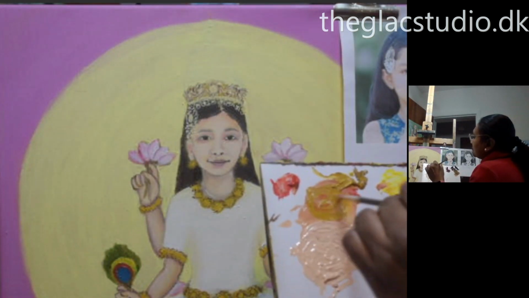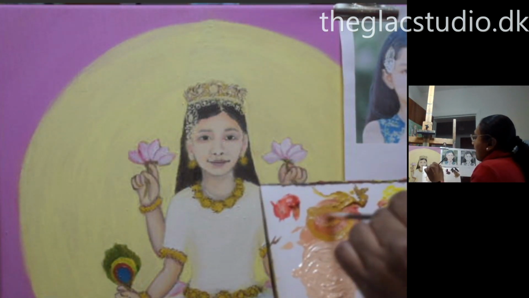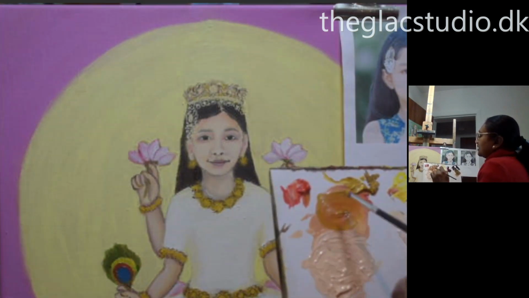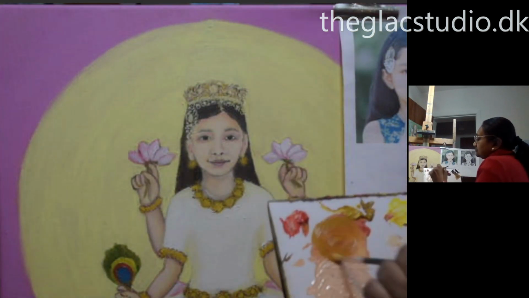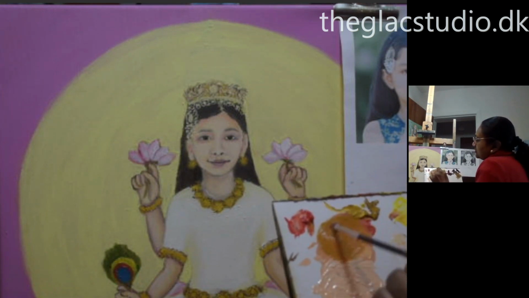A tiny bit of vermilion. Mm-hmm. That's the darker color base that I wanted to have ready.